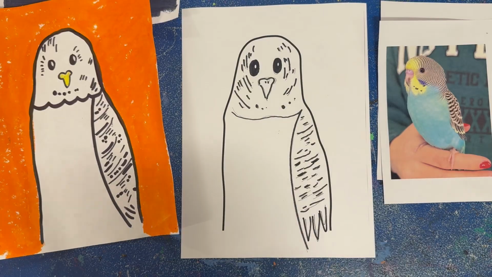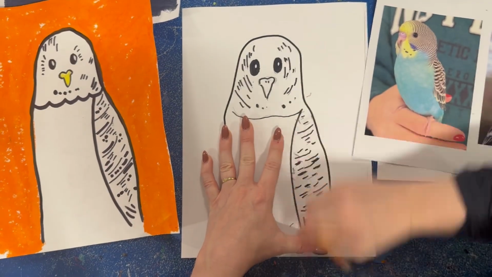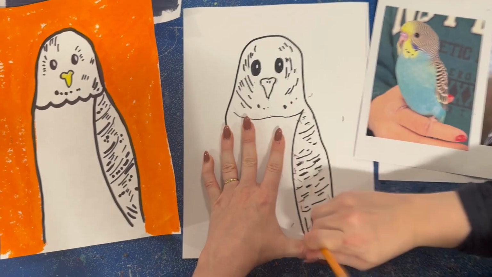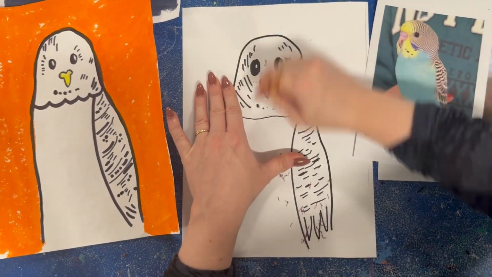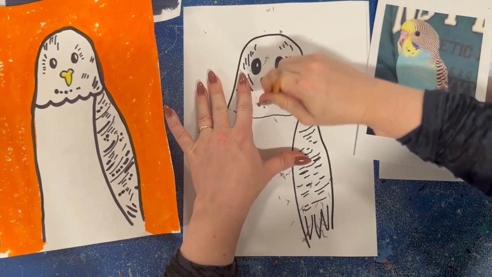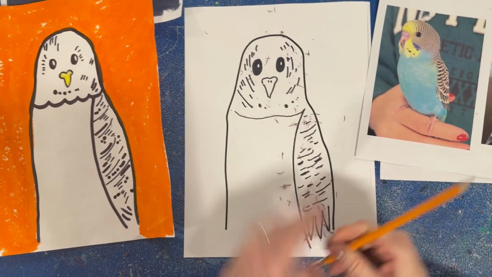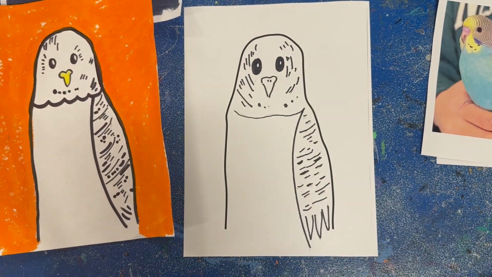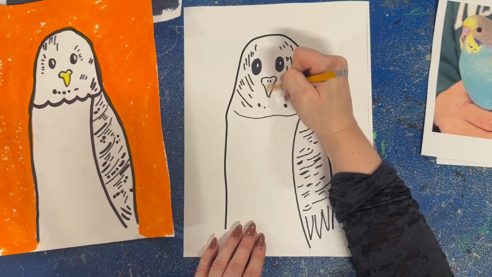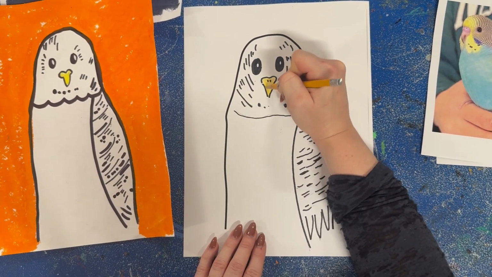Okay, once I finish, I'm going to take my eraser and if I have any extra pencil lines, just erase those. Okay, finally, I'm going to take a yellow colored pencil and I am going to block in the beak yellow.